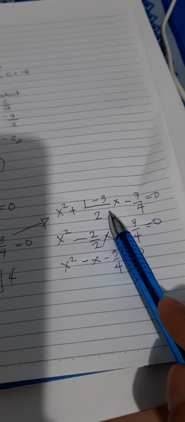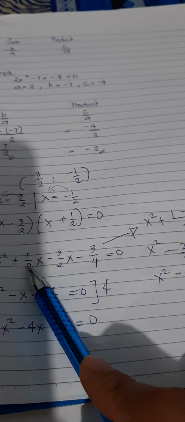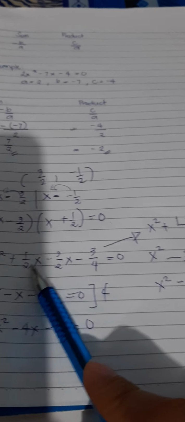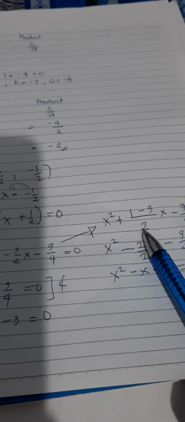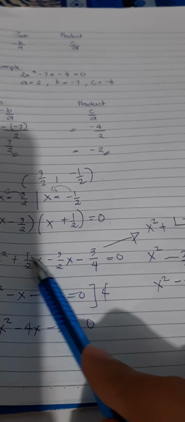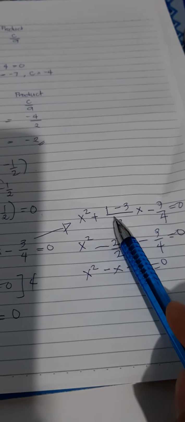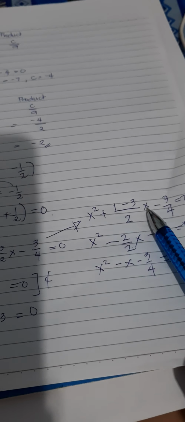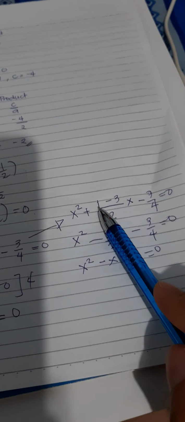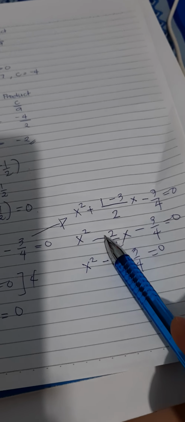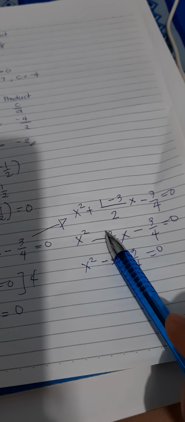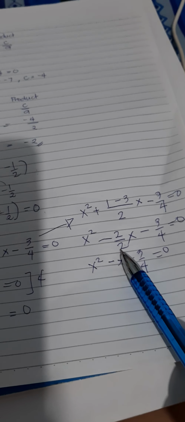So we have 1 half x and negative 3 over 2 x. So since we have the same denominator, we will just copy the denominator, which is 2. And we will just copy the numbers here in our numerator, which are 1, minus 3, and x. So we have minus 3/4 equals 0. So 1 minus 3 is negative 2. That's why we have negative 2 over 2x minus 3/4. So negative 2 over 2 is negative 1.